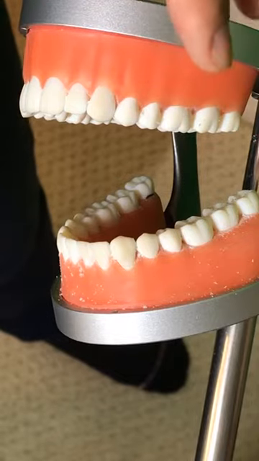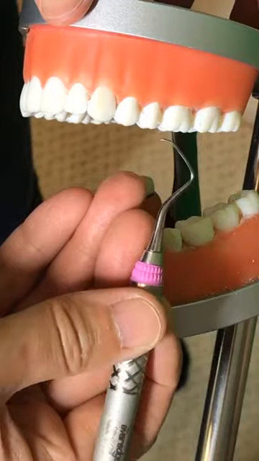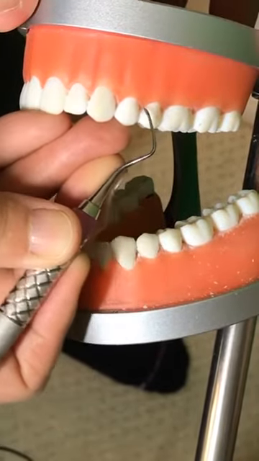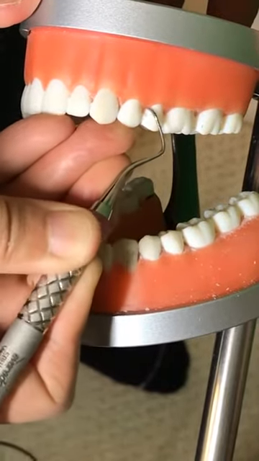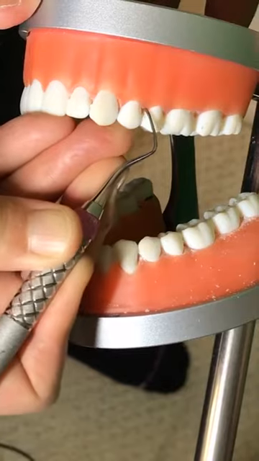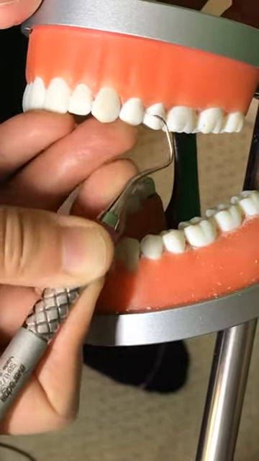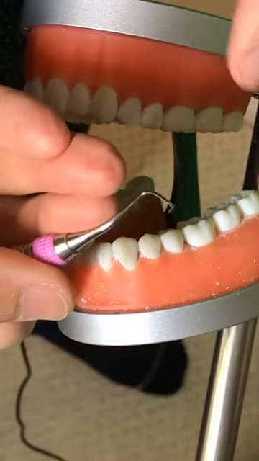Some people ask about the universal. The universal is right here. The terminal shank is not going to be parallel, and that's usually the cutting edge you're going to use here. Slightly more to the side, and it also has a little curvature, so it hugs the tooth.